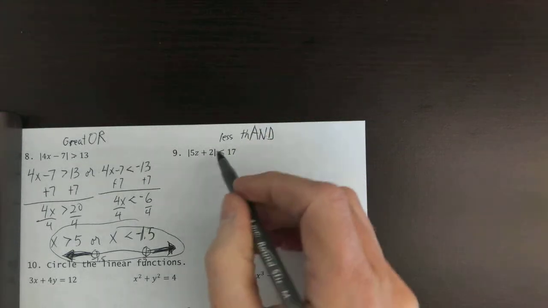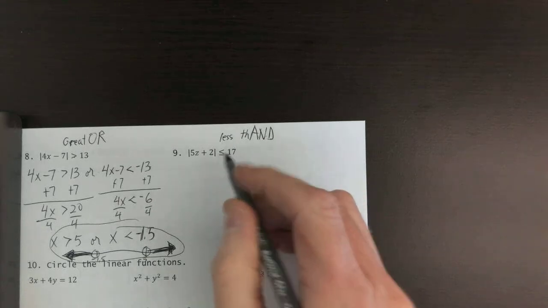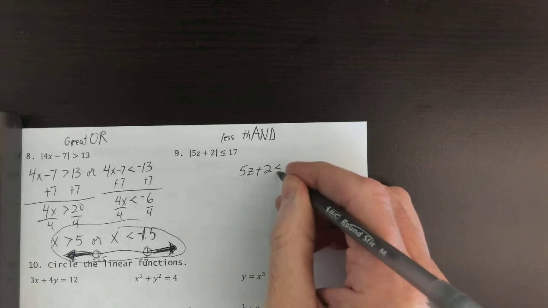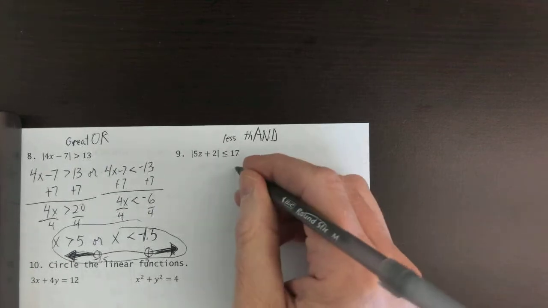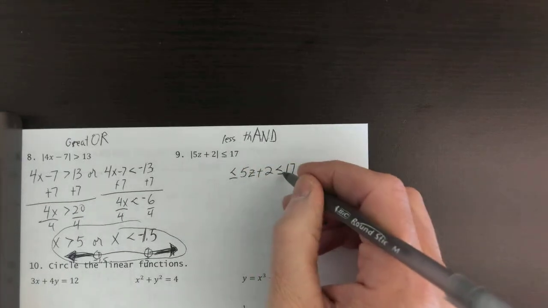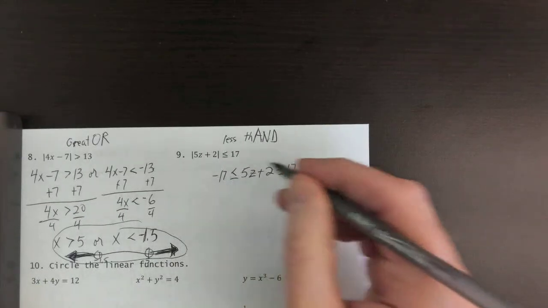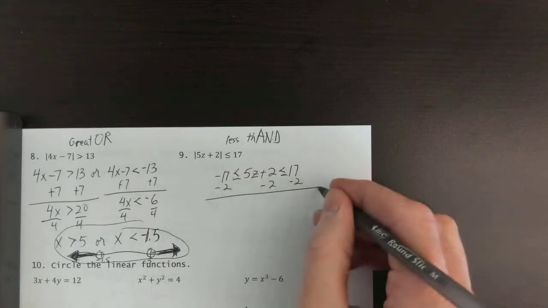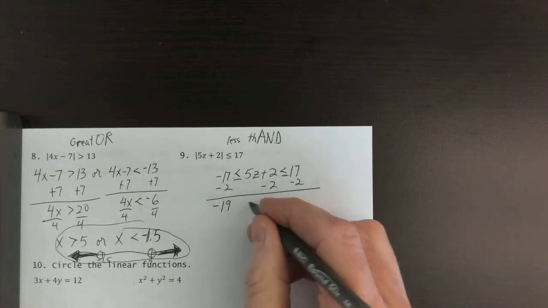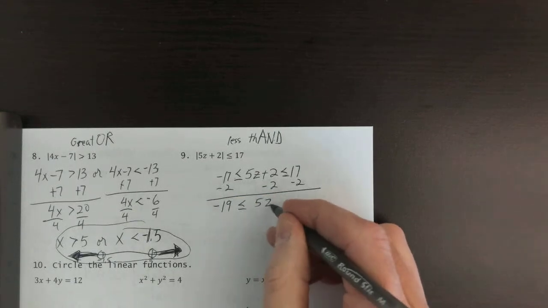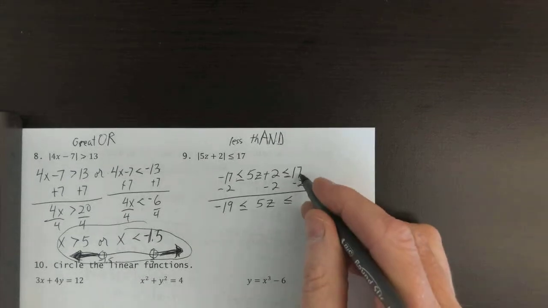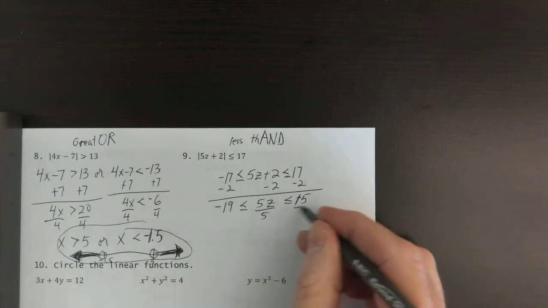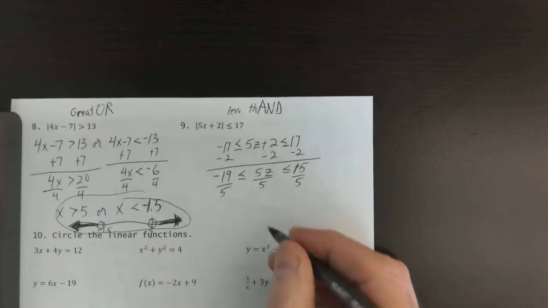That's just my goofy way of remembering, but less than, you use, this is an and. When I have an and, I like to take it out of the absolute value and write just the less than or equal to 17. Then on this side, write this symbol, same direction, but negative 17 over there. So I'm subtracting 2 from both sides. I got negative 19 is less than or equal to 5z, which is less than or equal to positive 15. Divide by 5 in all 3 places.